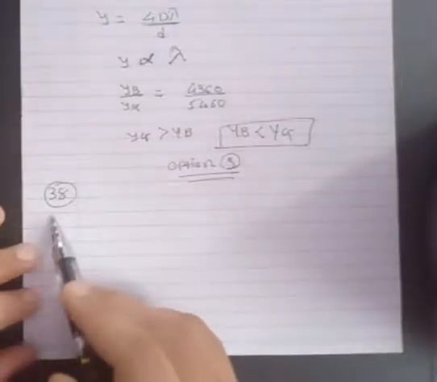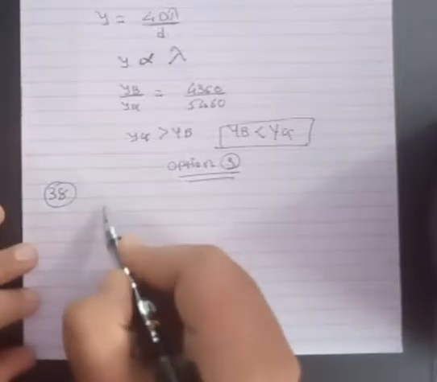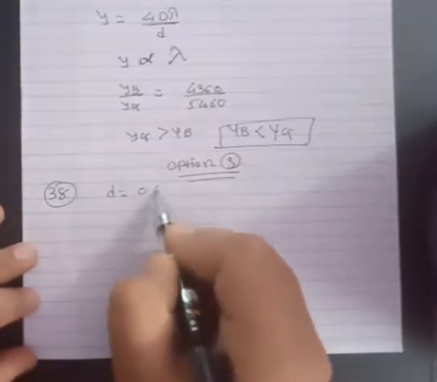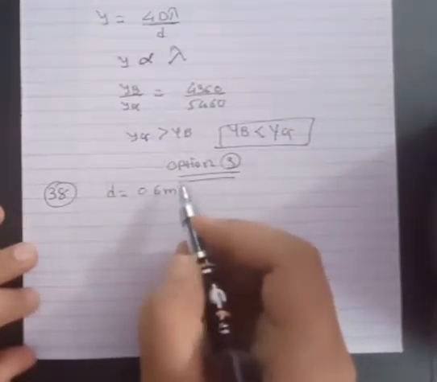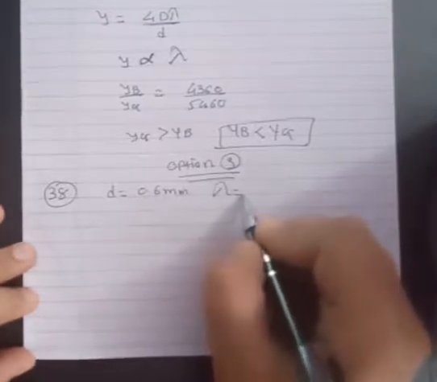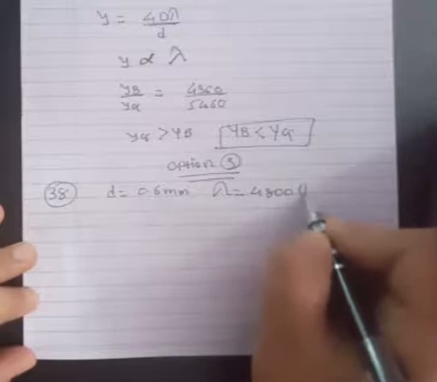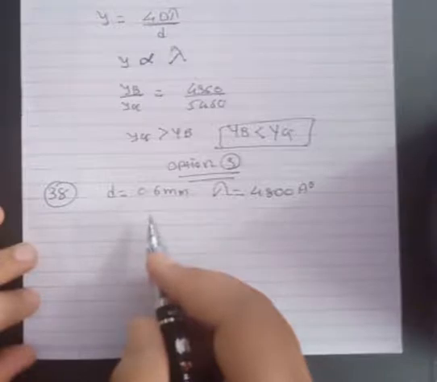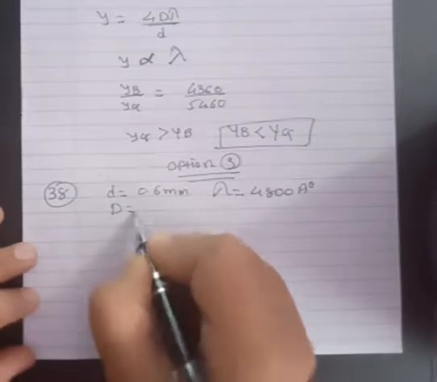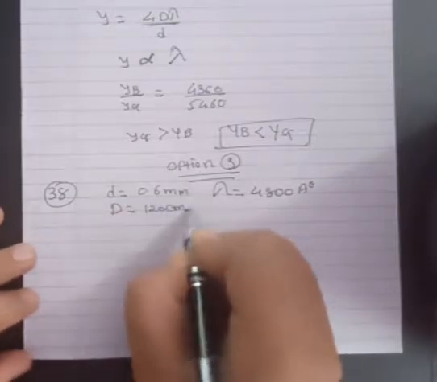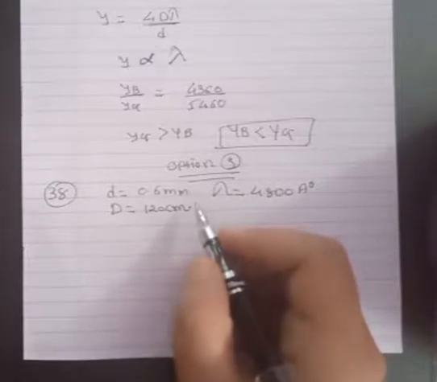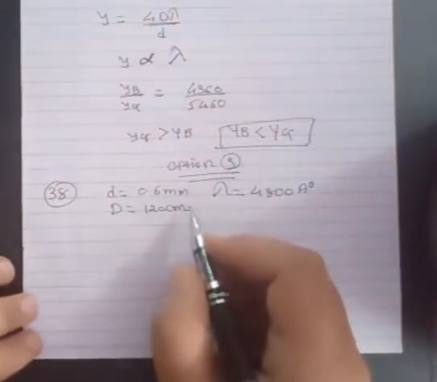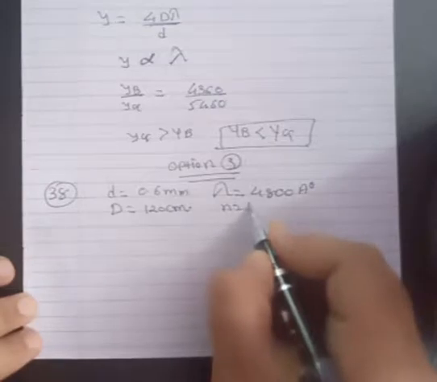In question number 38, in a double slit experiment, the distance between two slits is 0.6 mm and the wavelength of the source of light used is 4800 angstrom. We want to find the angular width of the dark fringe on the screen at a distance of 120 centimeter from the slits. For the first dark fringe, n will be equal to 1.